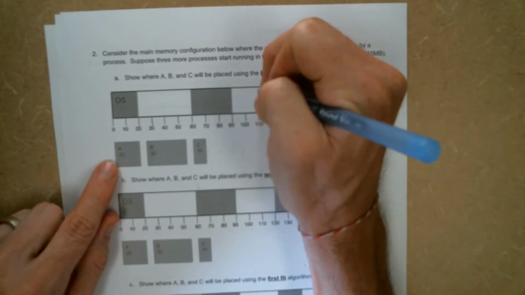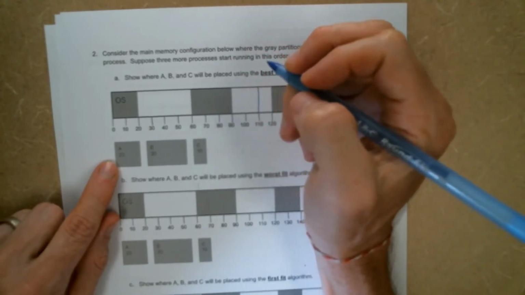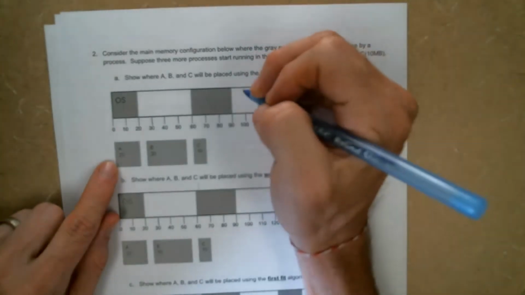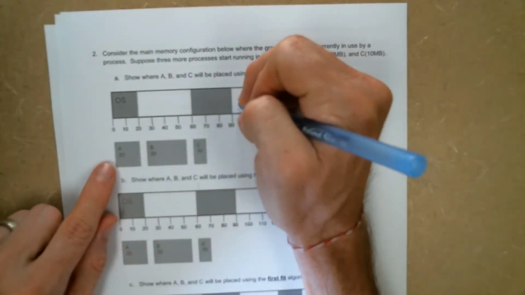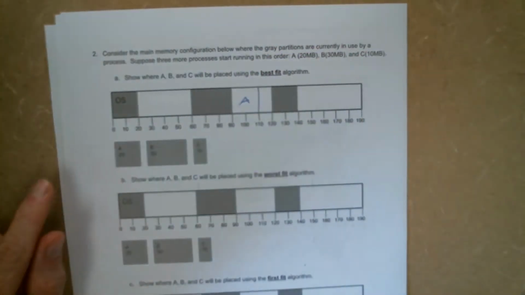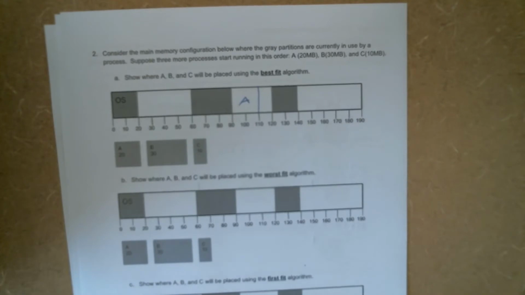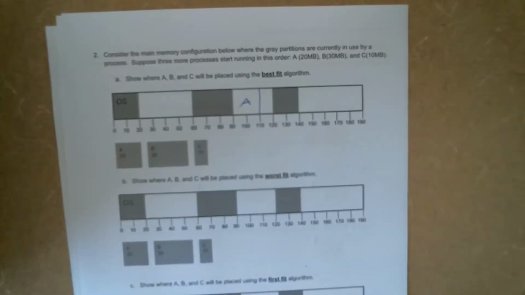That would be this size 30 right here, and we would put A right here. It would use up 20 megabytes, and we'd still have 10 megabytes left over as empty space right there.